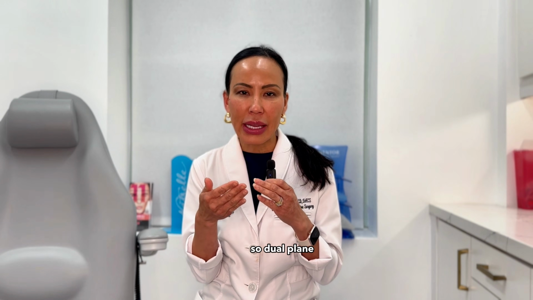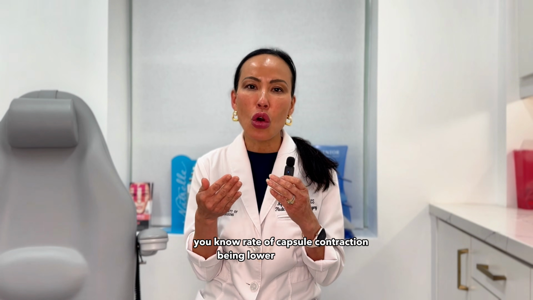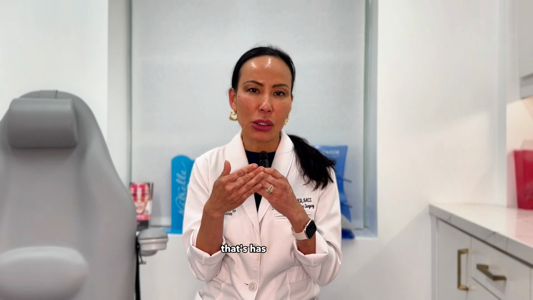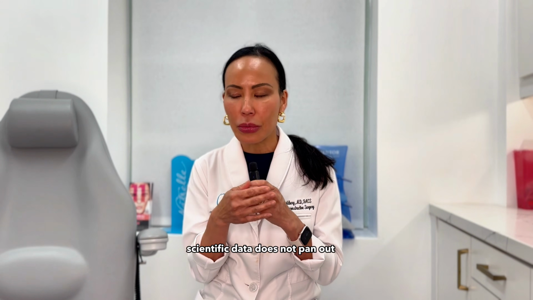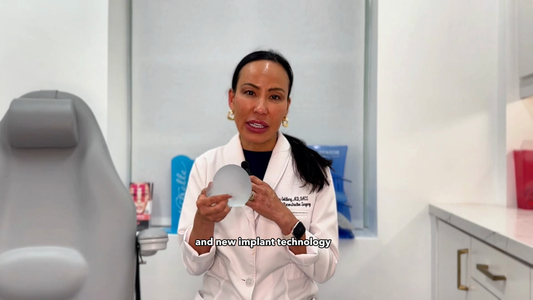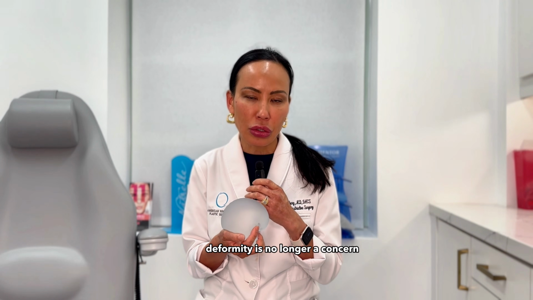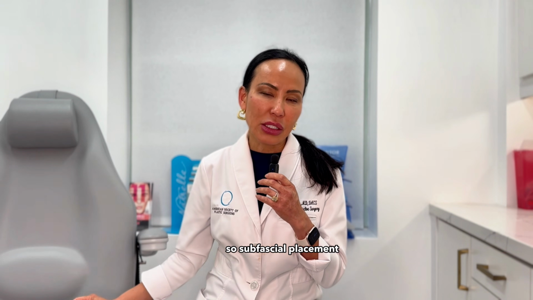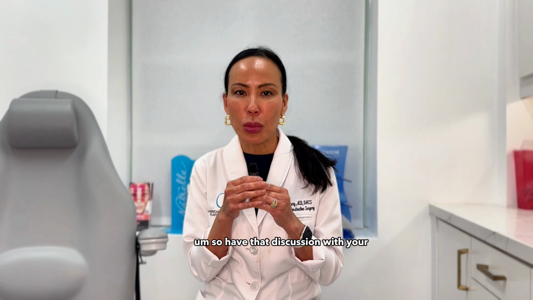The idea that dual plane capsular contracture is lower than subfascial has been debunked. The scientific data does not pan out that way. And with new implant technology, overfilled breast implants, rippling deformity is no longer a concern. So subfascial implant placement is still an option in very thin women. So have that discussion with your plastic surgeon.